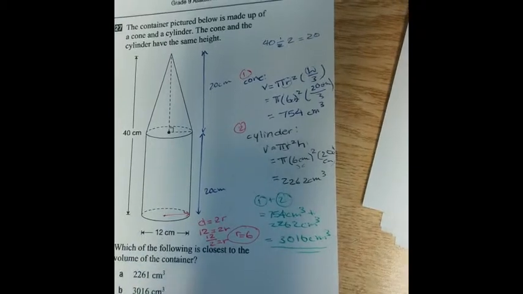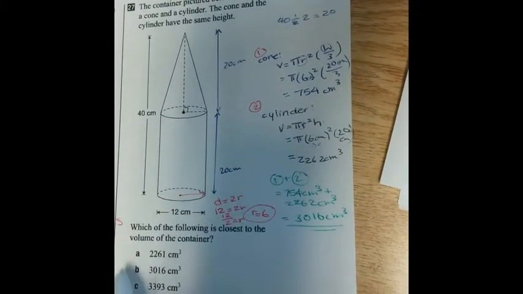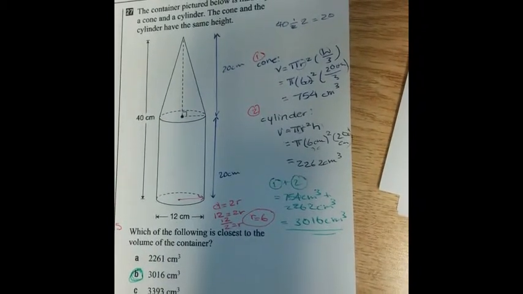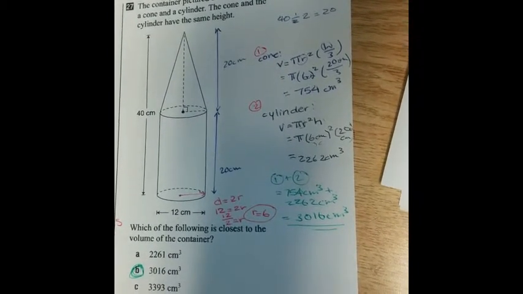So let's look through the options and see which one that is. Not A, not C, not D. It's going to be B. Our answer for question 27 on page 16 would be 3,016 centimeters cubed.